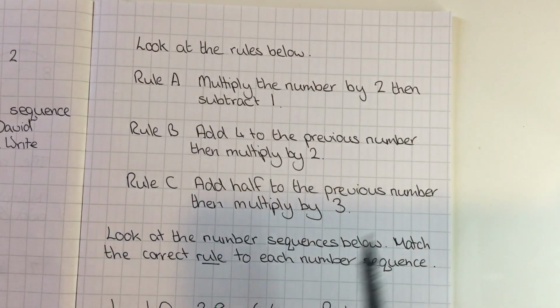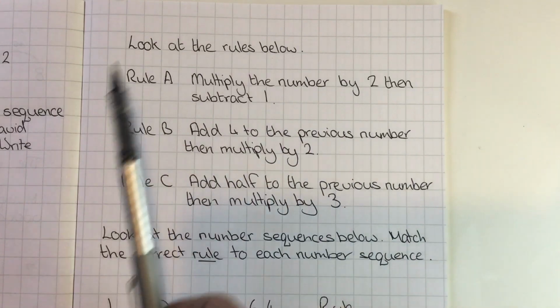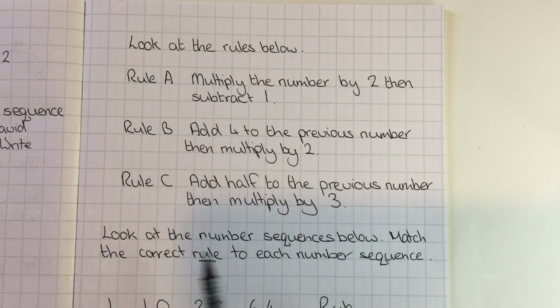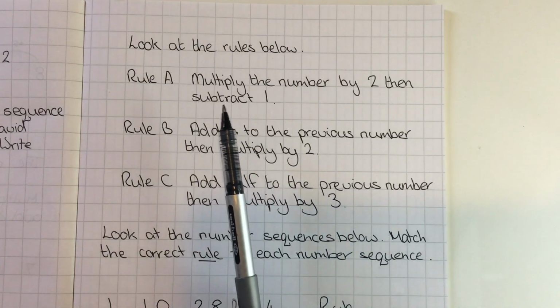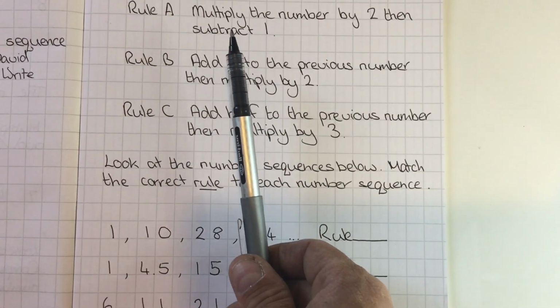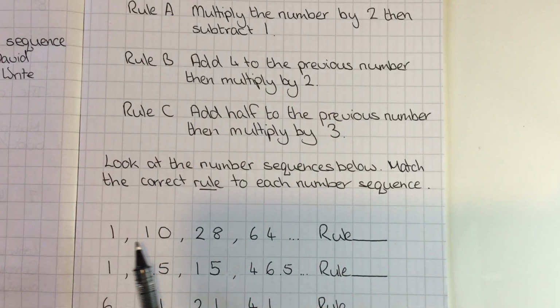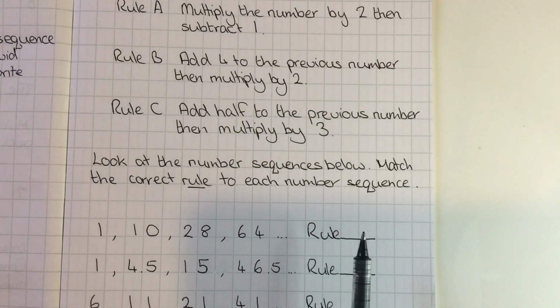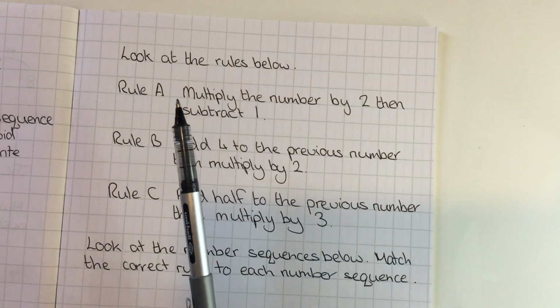There's a whole lot of information in there, so if you're familiar with this question technique, read these over briefly, understand what it's looking for, then go back up and have a look at the rules again. We're going to take one of these rules and see if we can apply it to each one of these, and if it works, we will have the rule that applies to this number sequence.